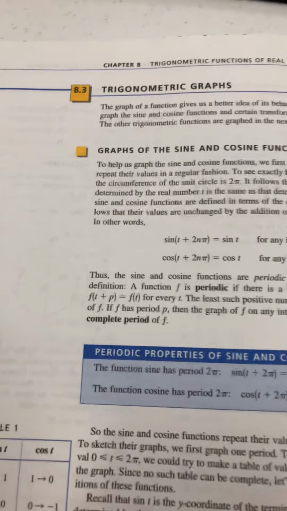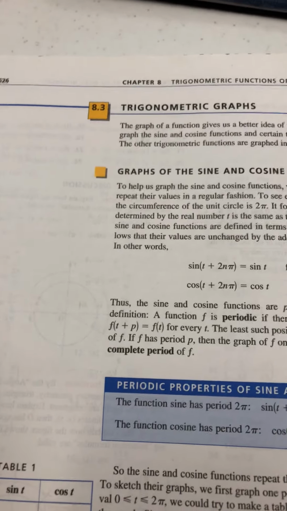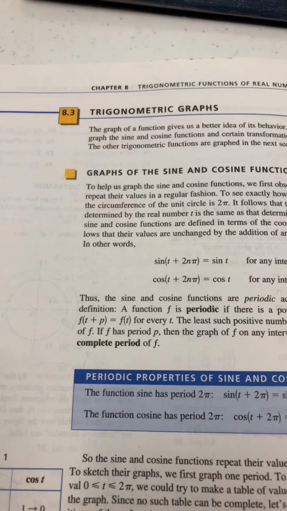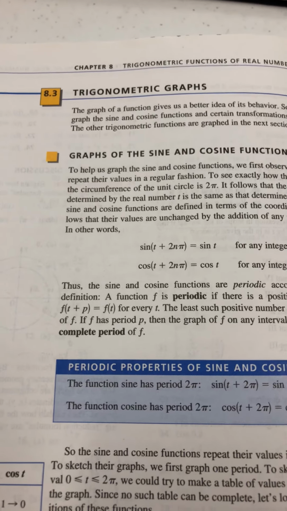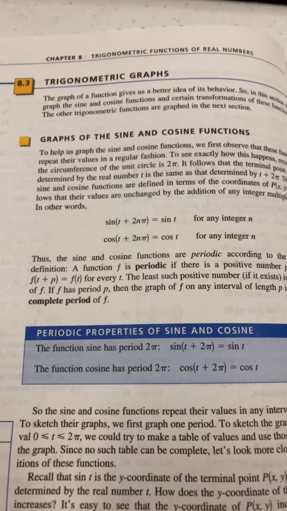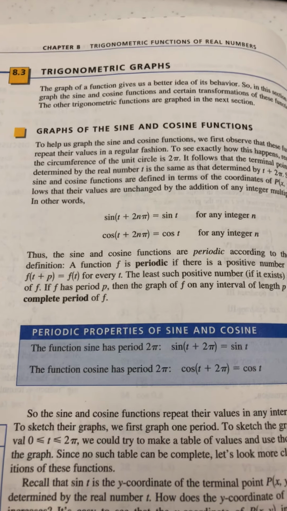Good morning, AFM students. Today we're going to be in section 8.3 talking about some of these graphs of the trig functions we've been studying. So today is really just about the sine and the cosine graphs.